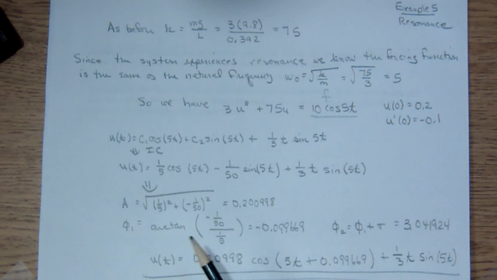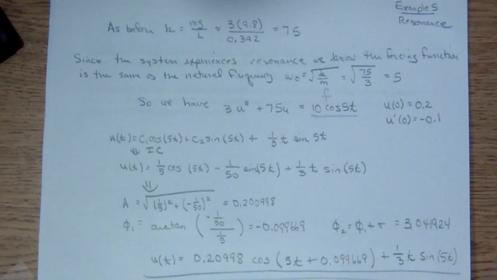To graph this, I went ahead and changed this into an expression with a cosine, so I changed the complementary part of that into that. Doing that, here I found what phi1 was.